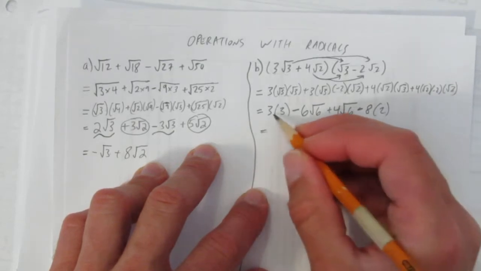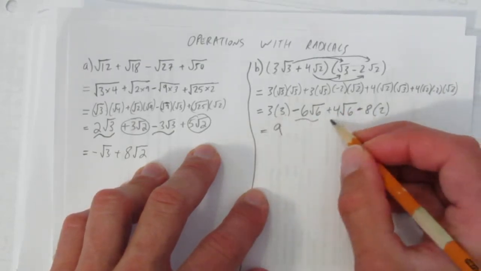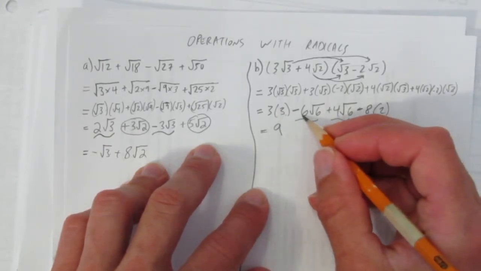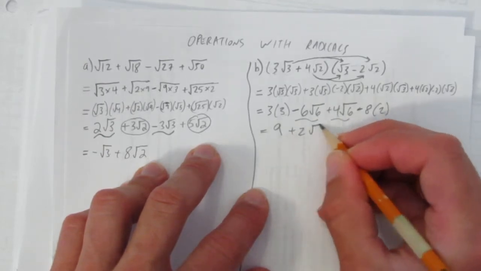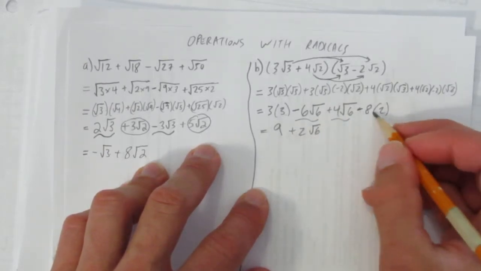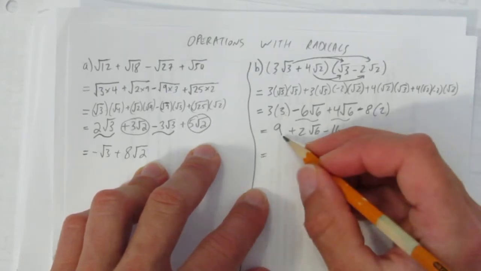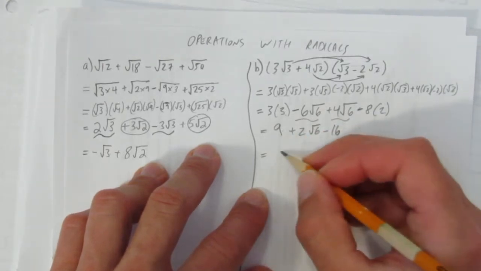So I get 3 times 3 is 9. And now like terms here and here. I get not really like terms. They're like roots. Minus 6 root 6s plus 4 root 6s is plus 2 root 6s. And then minus 8 times 2 is minus 16. And so the like terms are just the numbers here. What's 9 take away 16?